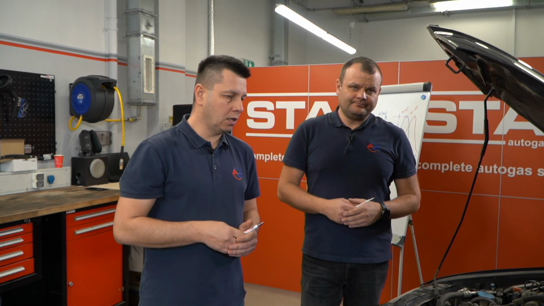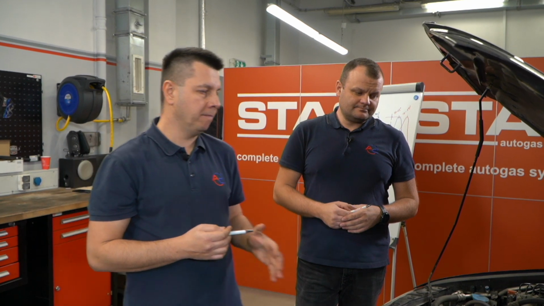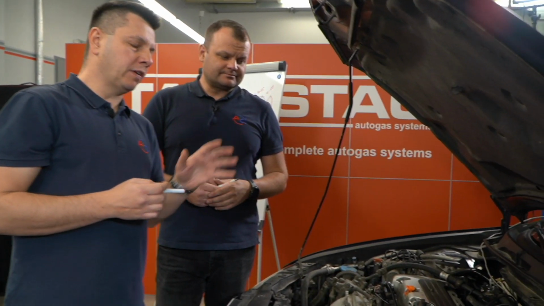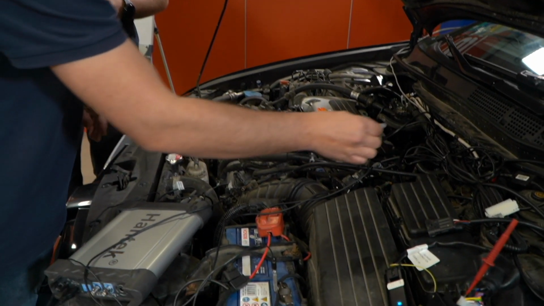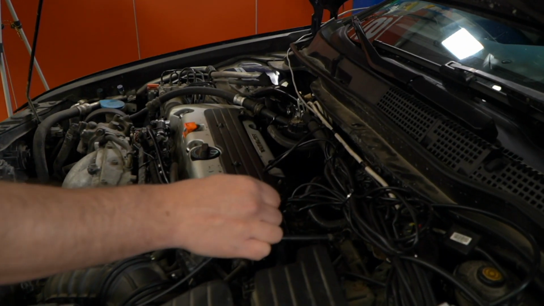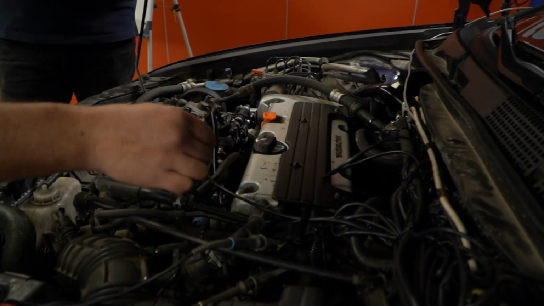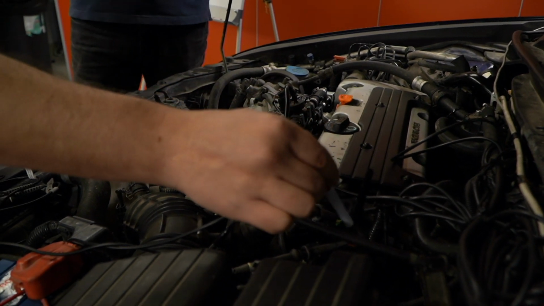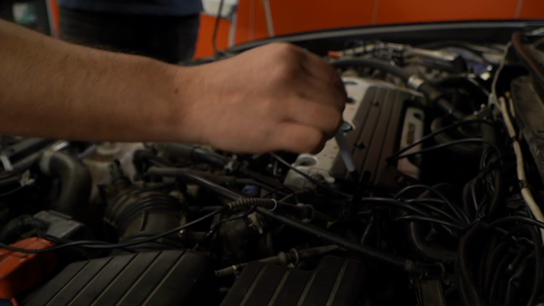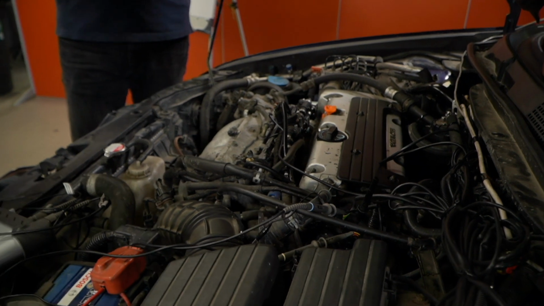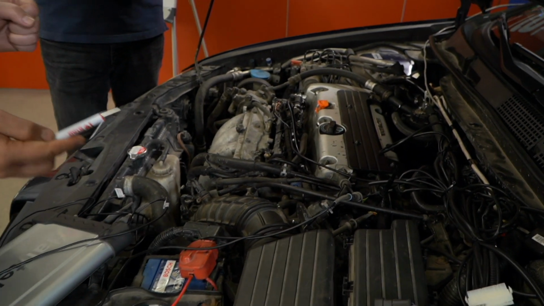Right now the engine is working, and we have just connected the oscilloscope to the camshaft position sensors. On the left side we have the camshaft position sensor on the inlet, and on the right side the camshaft position sensor on the exhaust side of the engine.